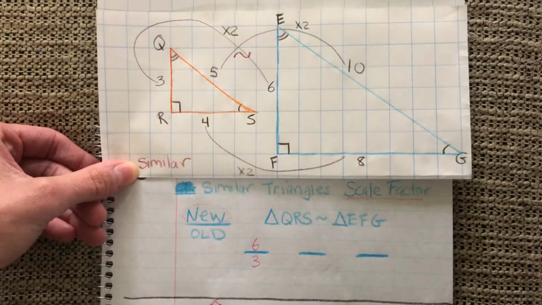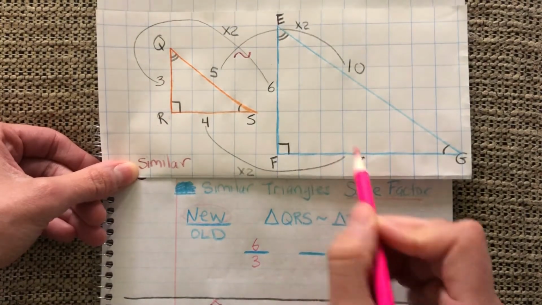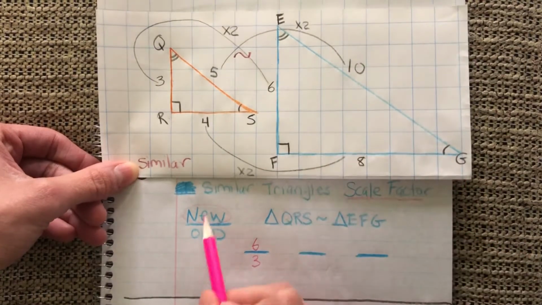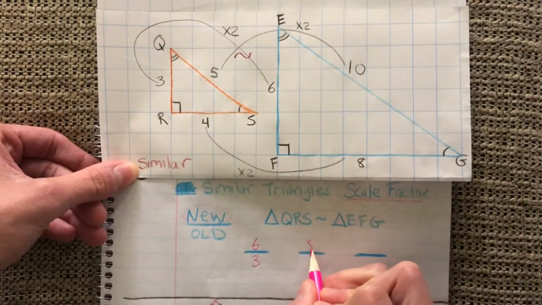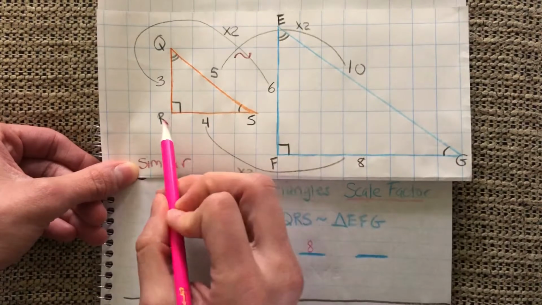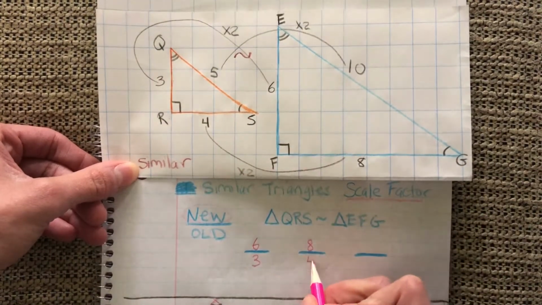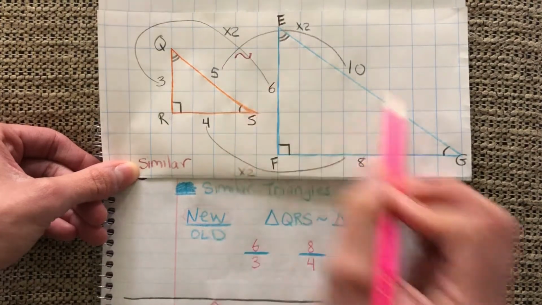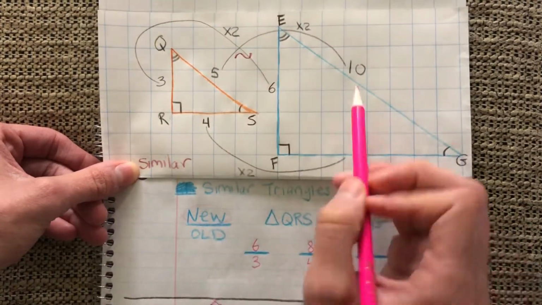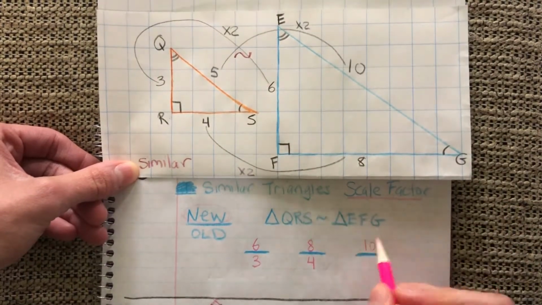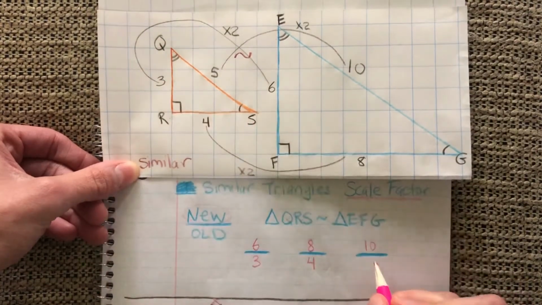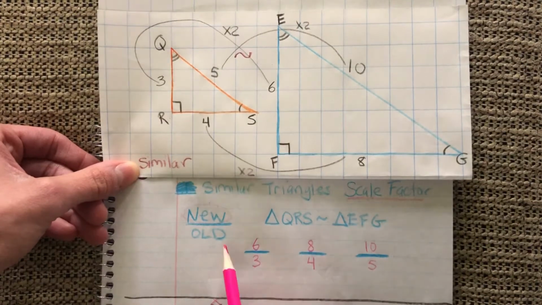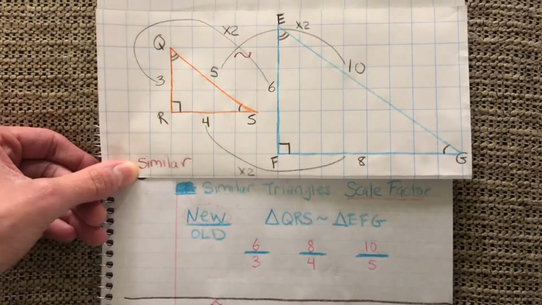So all we did was set up a ratio. We can do that with the other corresponding sides. Let's take a look at FG. FG is our new triangle, and that measurement was 8. And it corresponds with side RS, and that measurement was 4. And then lastly, when I look at my hypotenuse, EG was 10, that's our new. And QS was 5, that's our old. So we use this new to old ratio across all 3 corresponding sides.